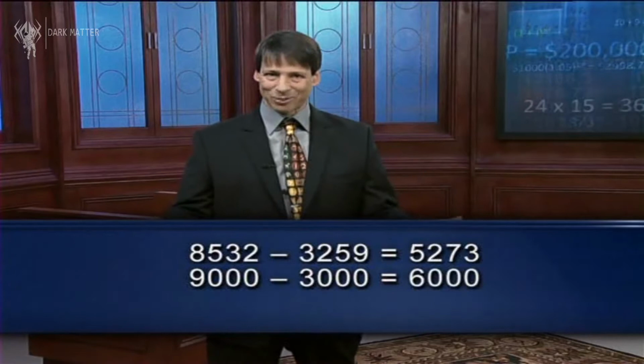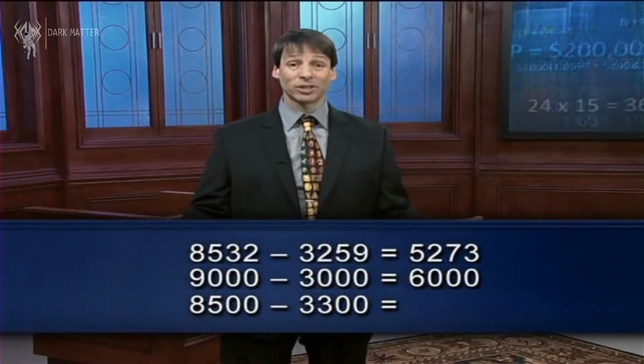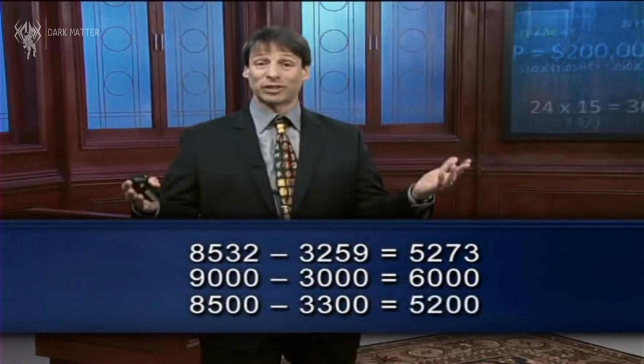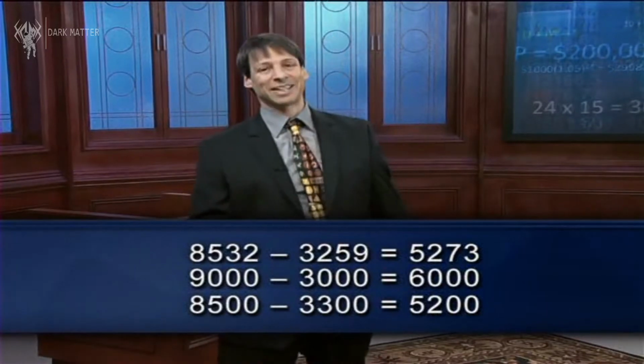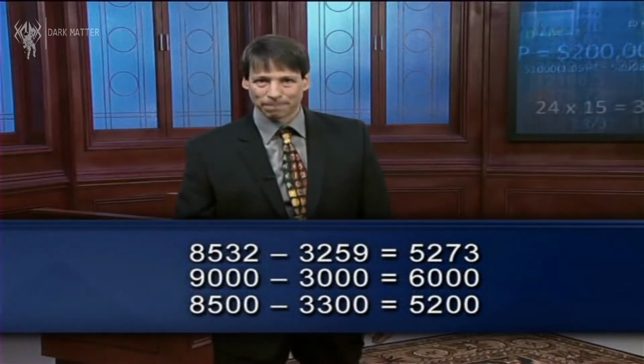The same idea applies to subtraction. Rounding to the nearest 1,000, our problem 8,532 minus 3,259 is about 9,000 minus 3,000, which is 6,000. Rounding to the nearest 100, we'd have 8,500 minus 3,300, which is about 5,200. And that's much closer to the exact answer, 5,273. By the way, it's worth repeating that this is another reason why we like to do our mental math from left to right instead of from right to left. Working from left to right forces us to pay attention to the most significant digits.